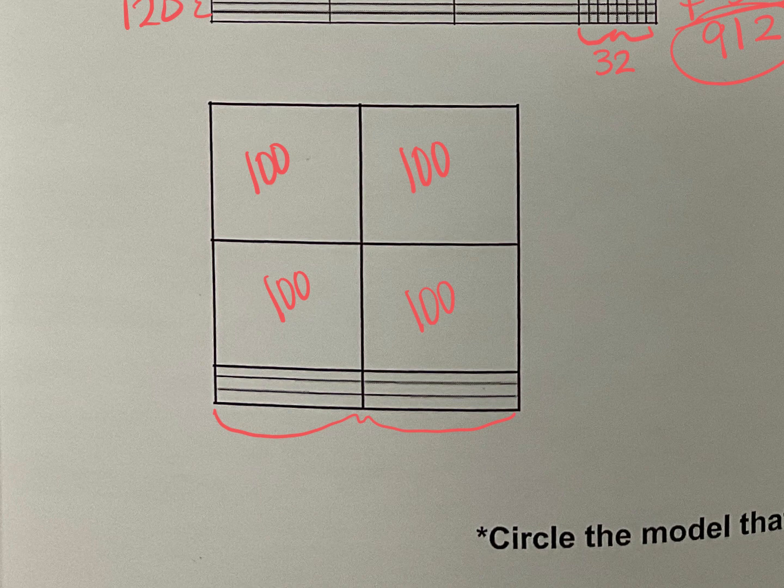How many do you see, Abby? I see 6 tens, and that is worth 60. There you go. So now let's go count. I've got 4 hundreds. So that's going to be a total of 400 plus 60. And that gets me 460. So this area model has a product of 460.